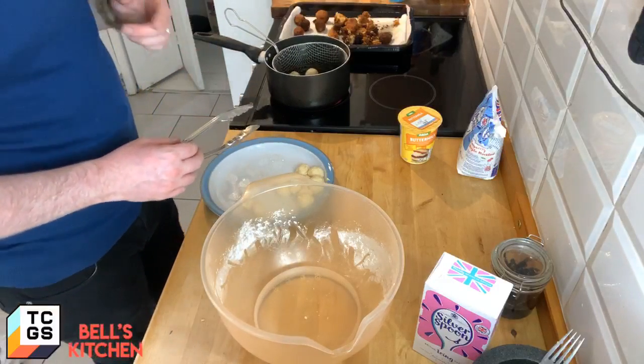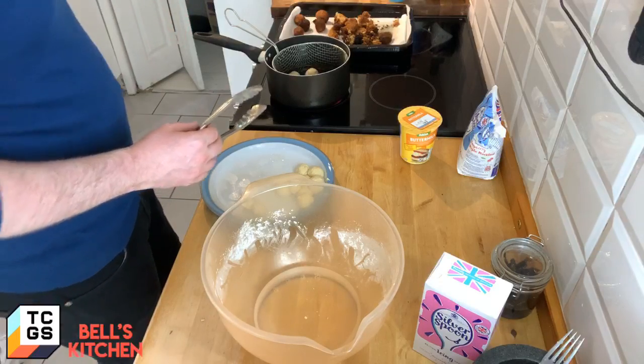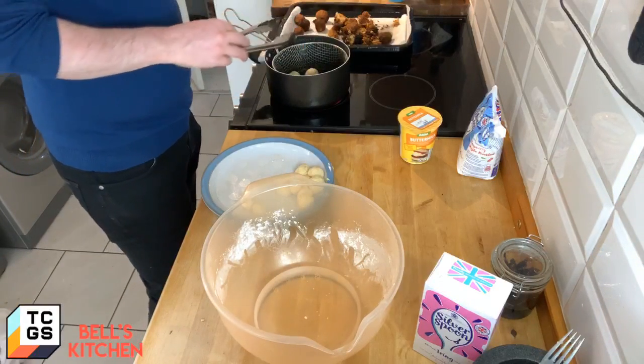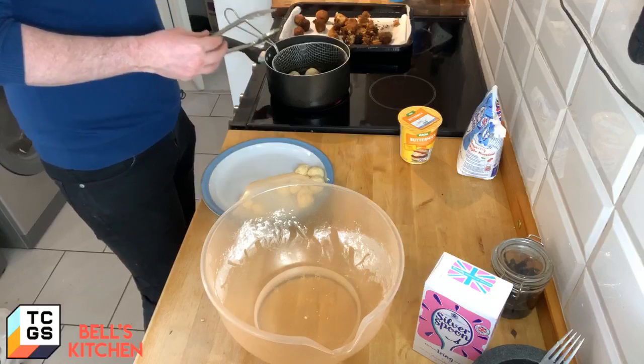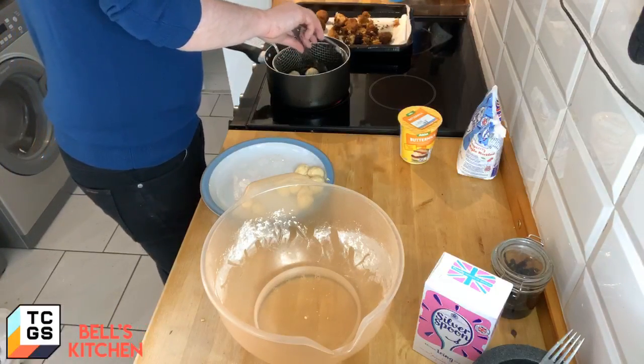Sorry, one thing about this setup. It doesn't really show you what I'm doing on the hob so well. If it was in a saucepan, you'd be alright. Right, flip them.